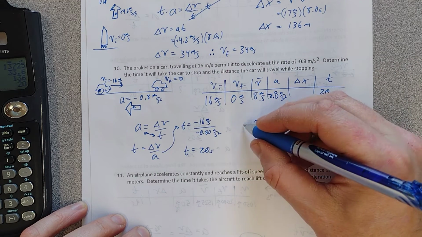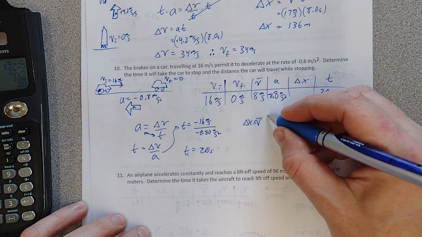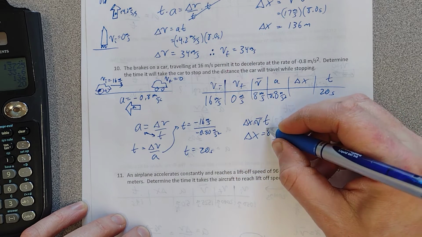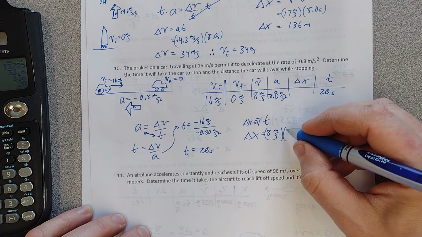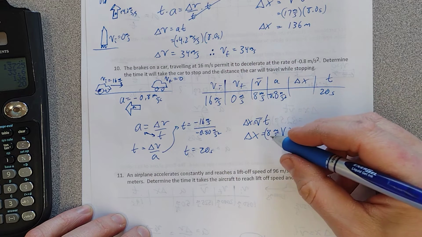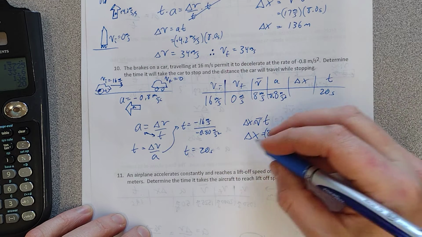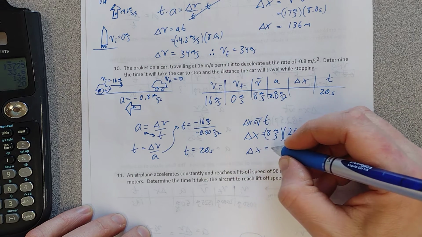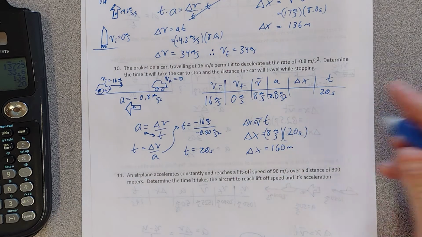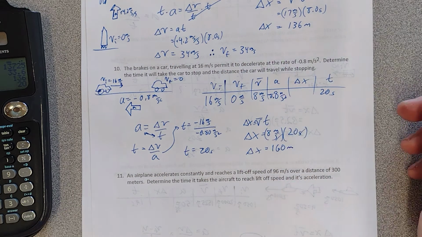Then displacement equals average velocity times time. So delta x equals 8 meters per second. That's the average speed it's moving at. Times the time, 20 seconds. 8 times 2 is 16. 20 times 8, delta x is 160 meters. Very cool.